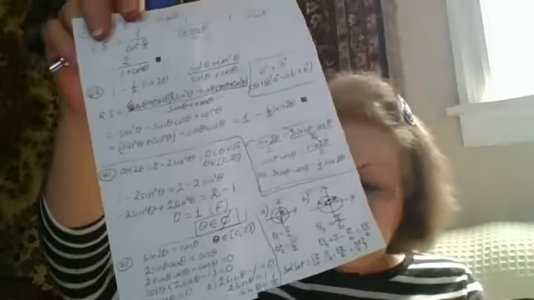Now I need to switch to another piece of paper because I don't have any space left here. Can I move to another paper? Yeah. Okay. Let me remove these papers.